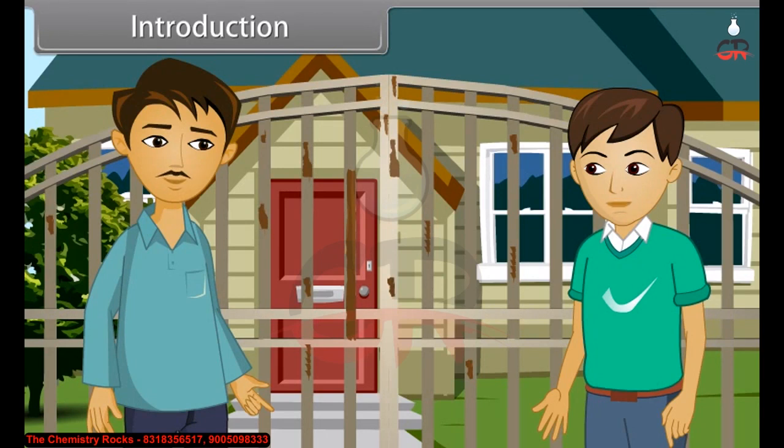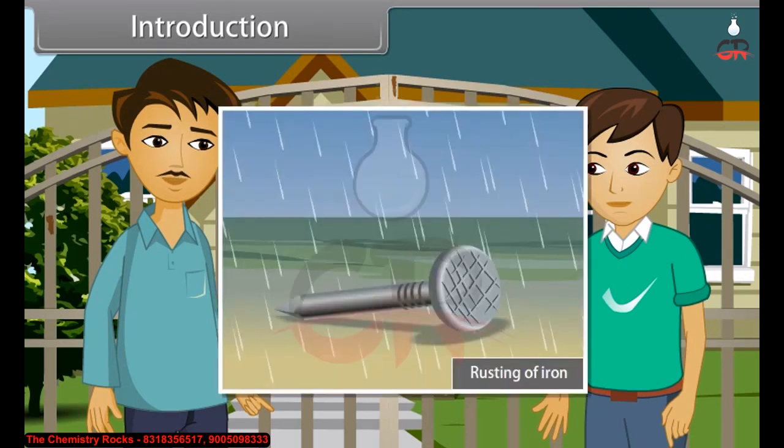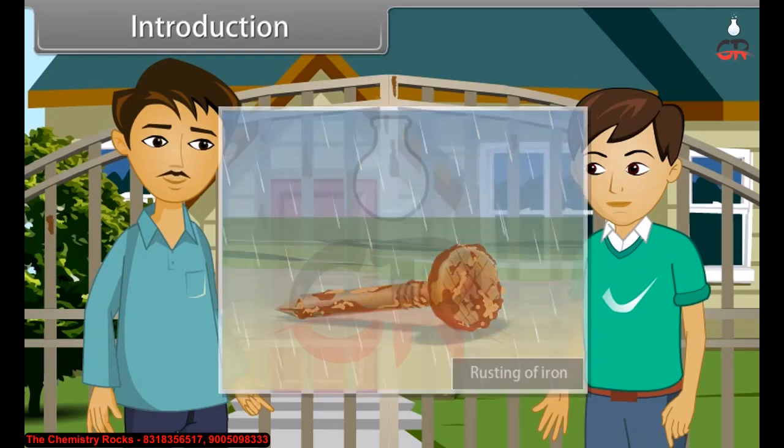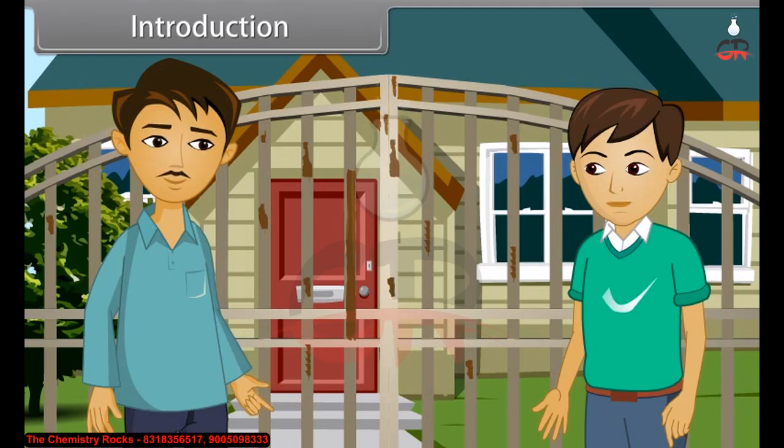Sure, son. Corrosion is a process of slow conversion of metals into their undesirable compounds by reaction with moisture and other gases present in the atmosphere. This gate is made up of iron, and corrosion turns the iron into brown precipitate called rust. That's why it is looking so old and dull. Okay, Father. Now I understand about corrosion. Father, can you please tell me more about this? Yes, son. To know more about corrosion, today we will study electrochemistry.